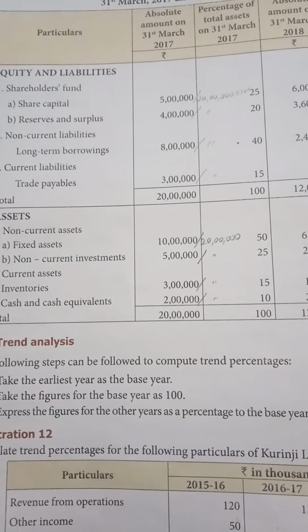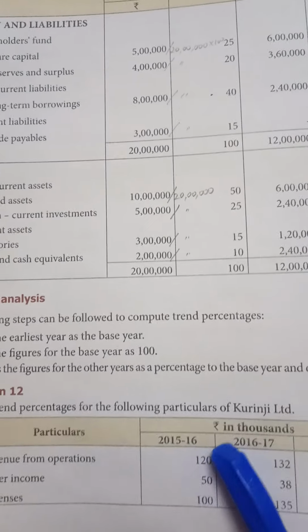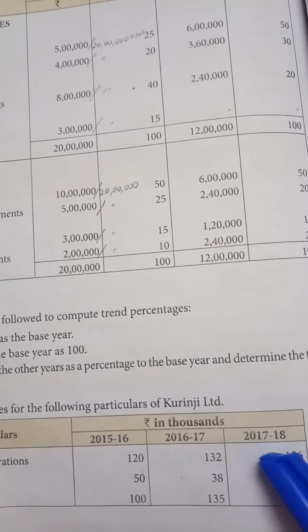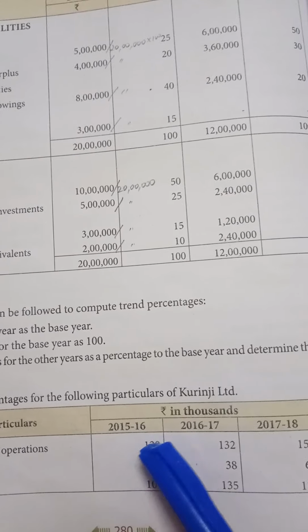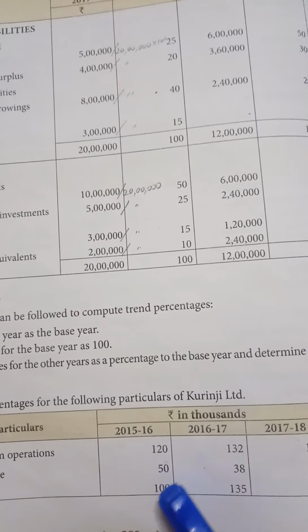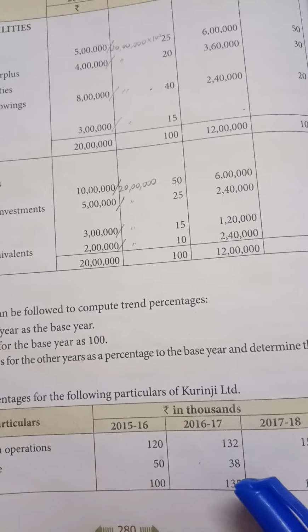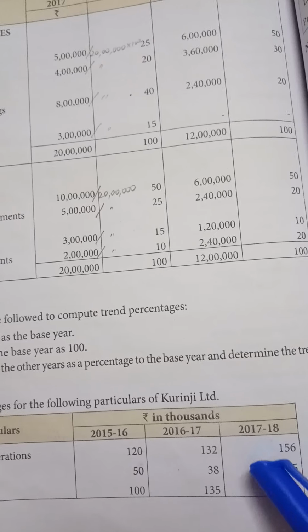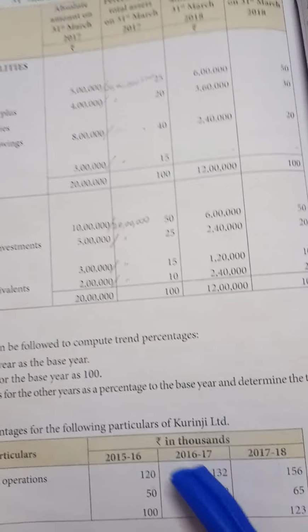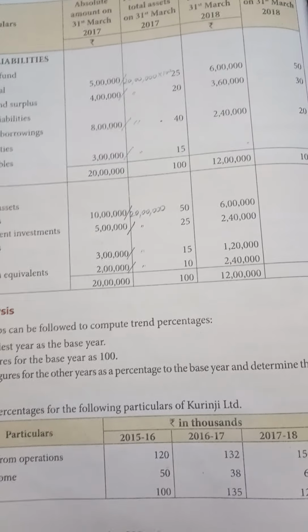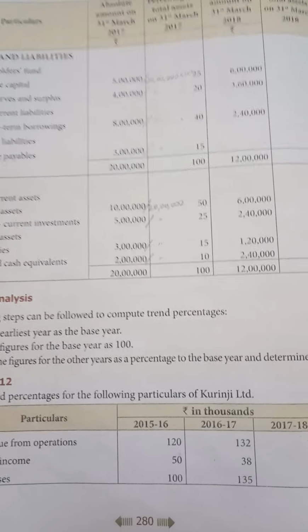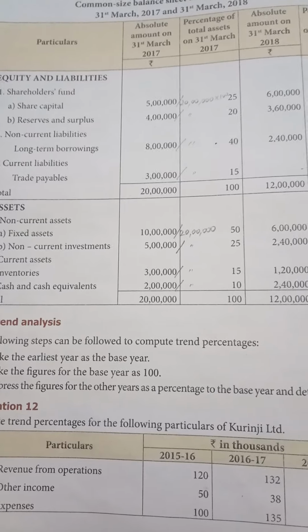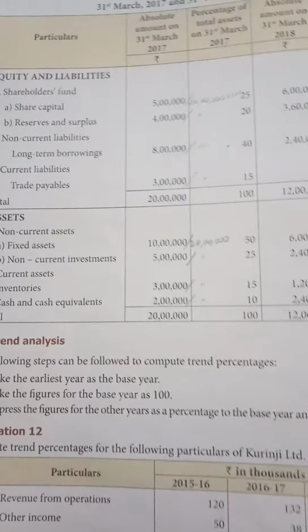That is, for example, if you look at this illustration 12, we have 3 years. In this first year all the accounts' values will be treated as 100, right? So based on this value the remaining years will be calculated, and whichever base year or amount we calculate, that should be treated as 100. The remaining will be in the form of percentages.